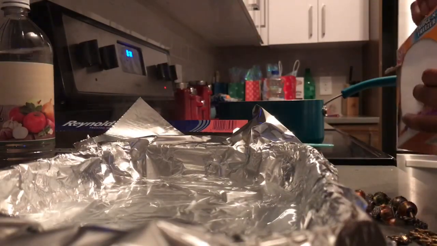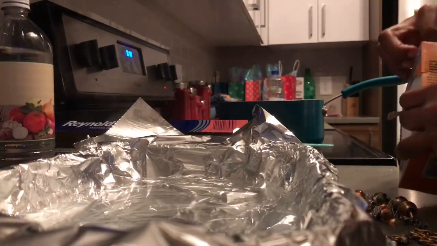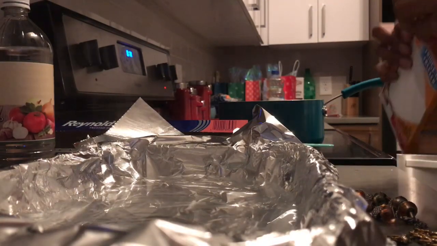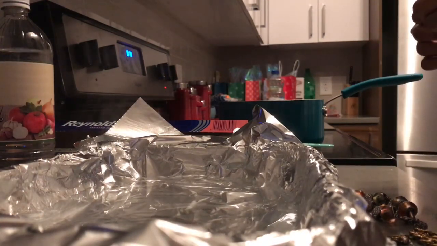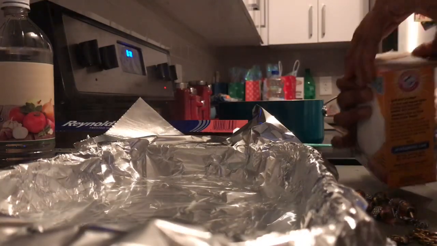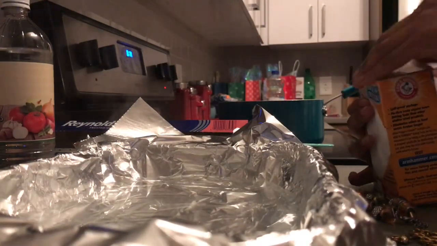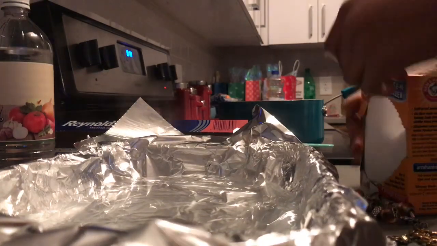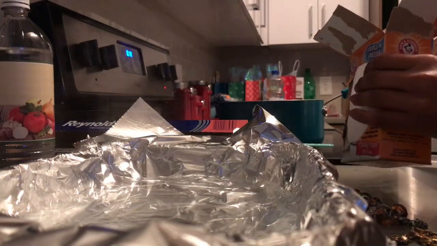I want to let you all know that this thing smells, okay? I just want to let everyone know that in class, that this smells. Now I'm going to take a long time to open the baking soda, apparently.